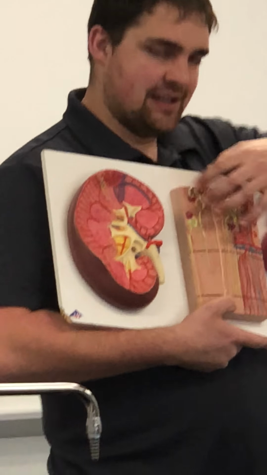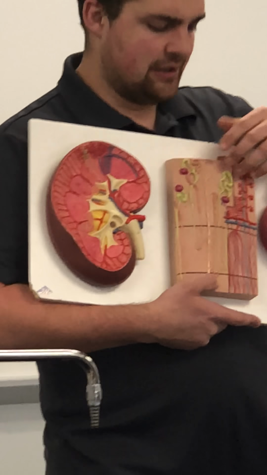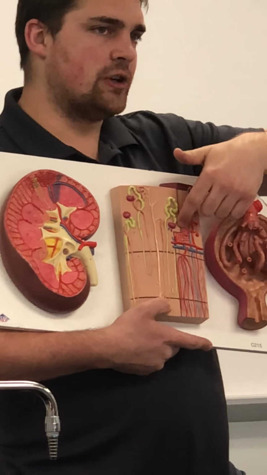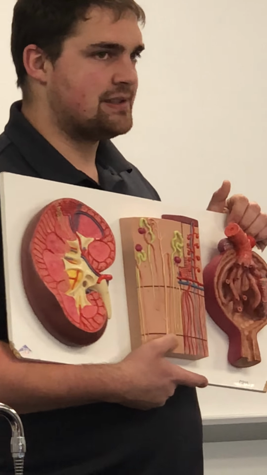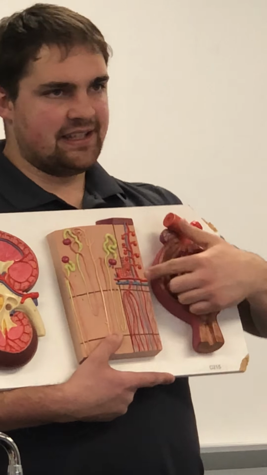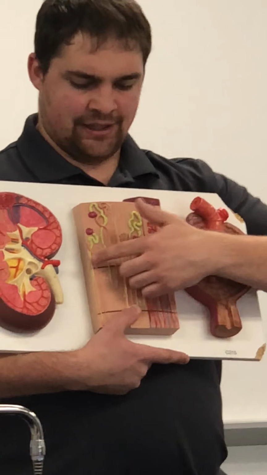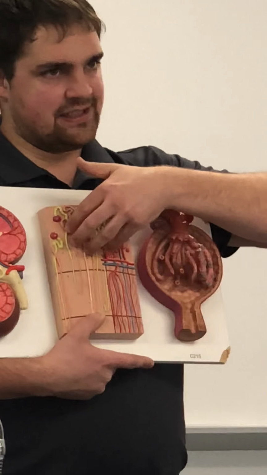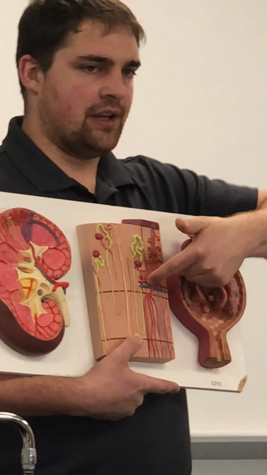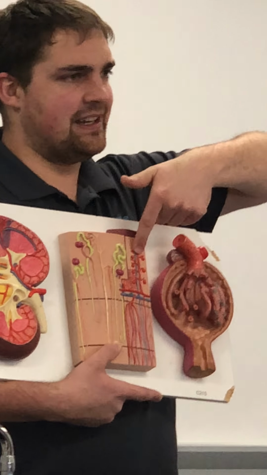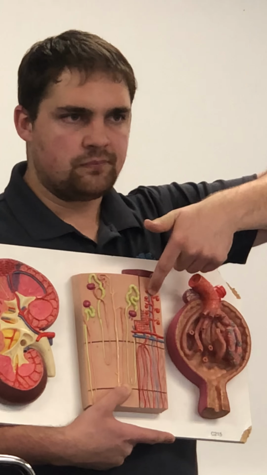Peritubular capillaries are around the tubules. Any of these capillaries in the cortex that surround the tubules are peritubular capillaries. Now we still see the arcuate artery, because this is the medulla and this is the cortex. So going across there, we have the arcuate artery. This branch then would be the interlobular.